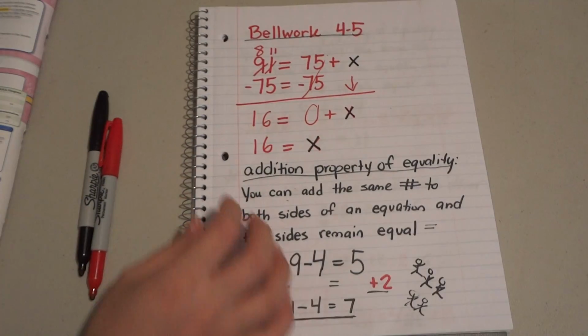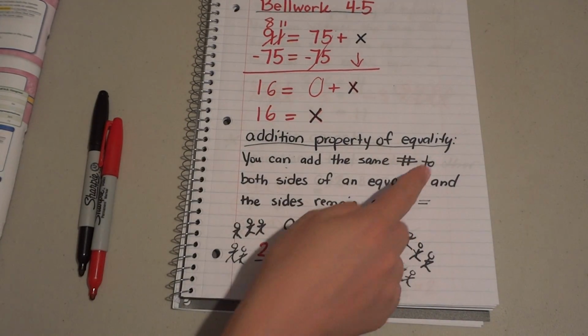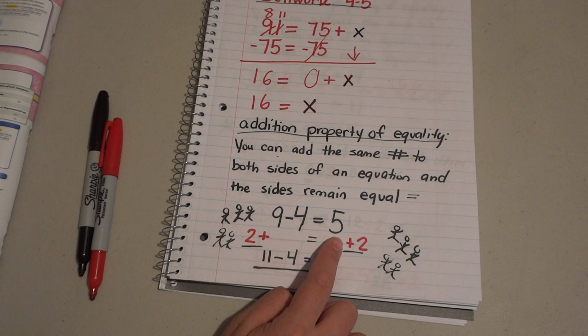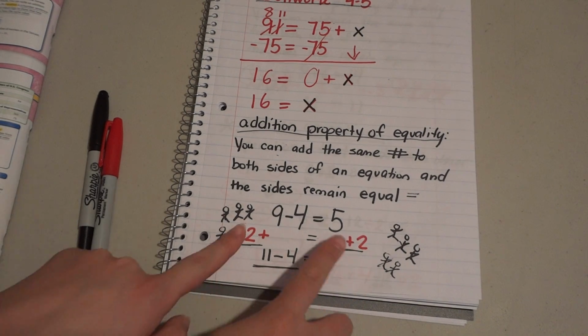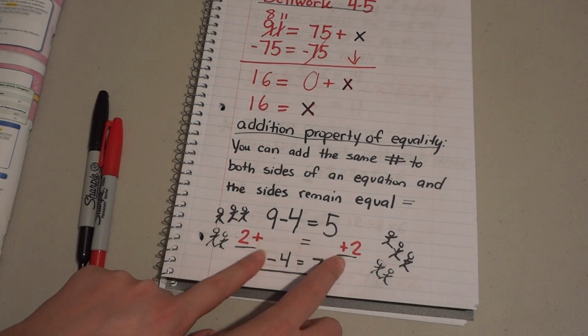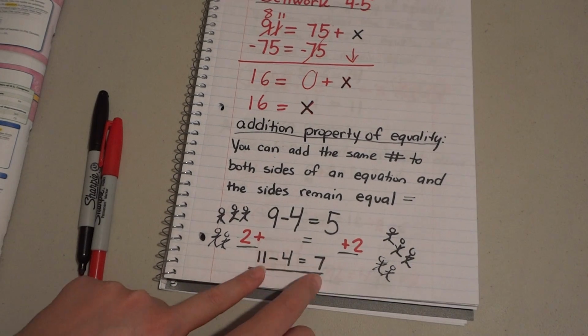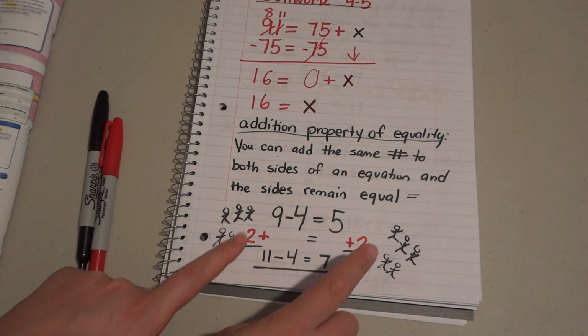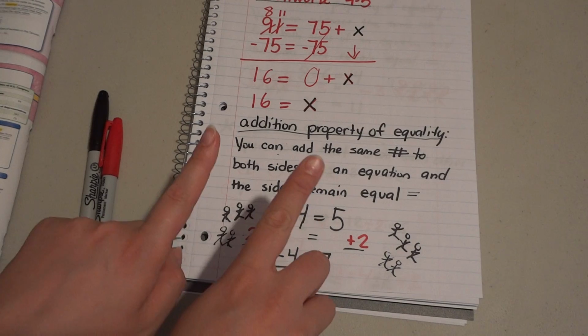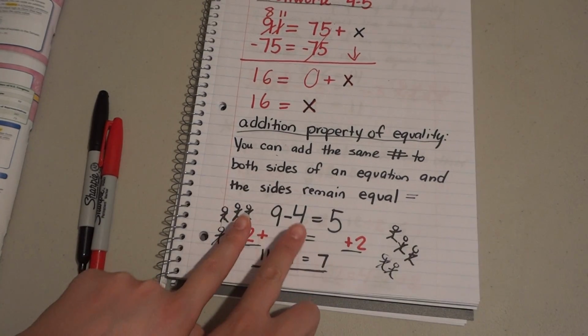Remember the addition property of equality. 9 minus 4 equals 5. You can add to both sides of the equation and you'll get the same answer. It still will be equal, but you have to do the same thing to both sides. It's like that piano song, Chopsticks. You gotta do the same thing to both sides.